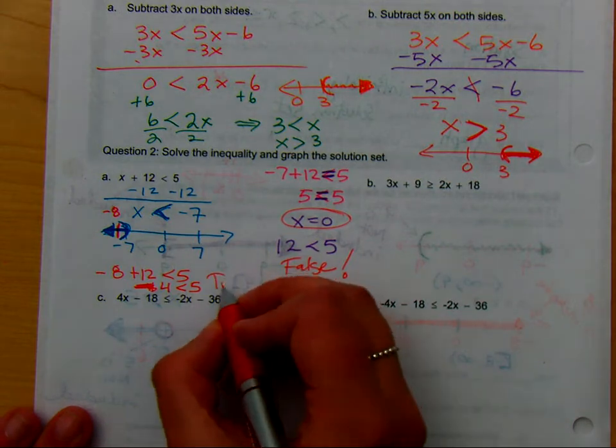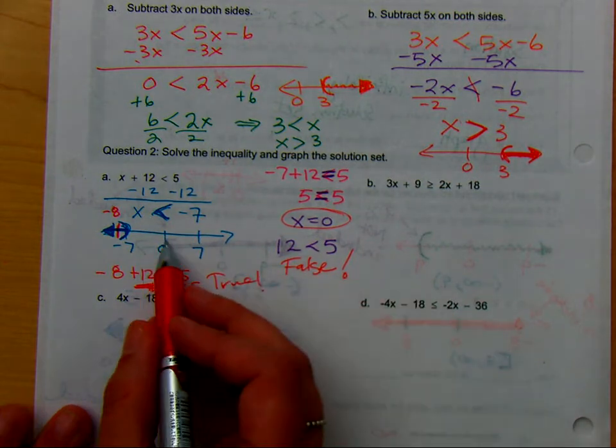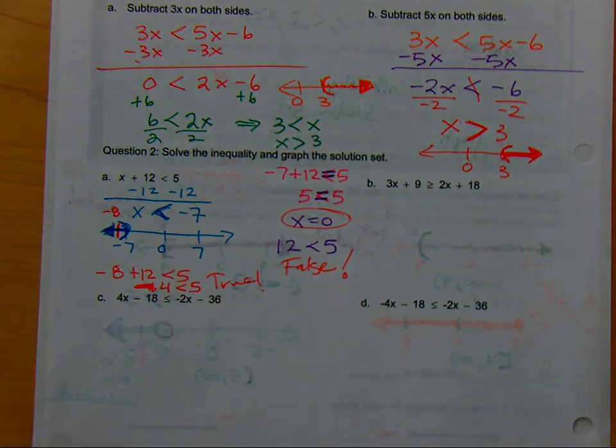Yes, that's true. So if you plug in a number that's not in your solution set, you should expect the inequality to be false. If you plug in a number that's in your solution set, you should expect the answer to be true. That right there will help you decide, was I supposed to flip the inequality or not? That could answer that question for you. You see what I'm saying about my check?